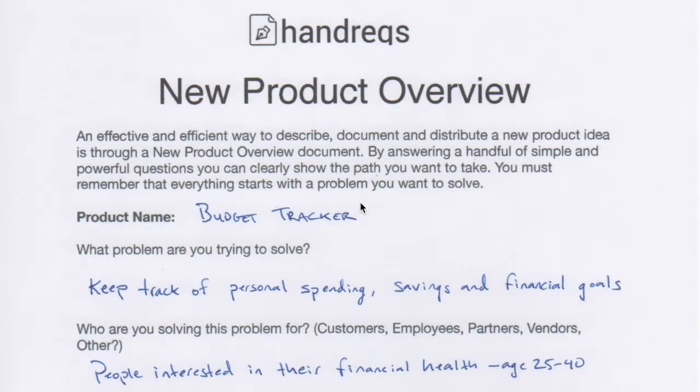For this example and for the following examples, I'm going to focus on a new product called Budget Tracker. It's similar to any of the other finance and budget trackers like Mint, where you need a budget, or the hundreds of other ones. It's pretty straightforward. People know how it works, so it's a great use for this example and these templates. So our product name is Budget Tracker.